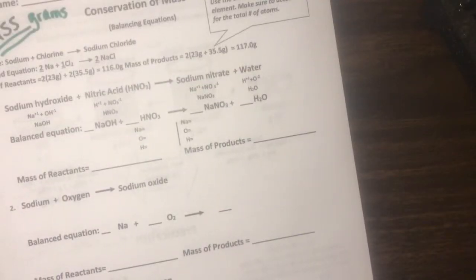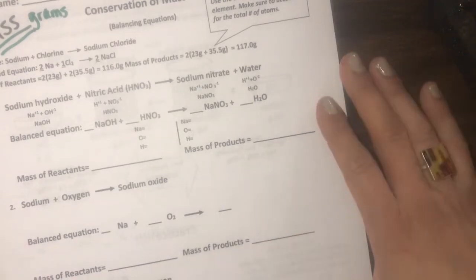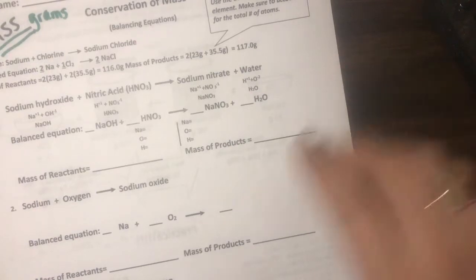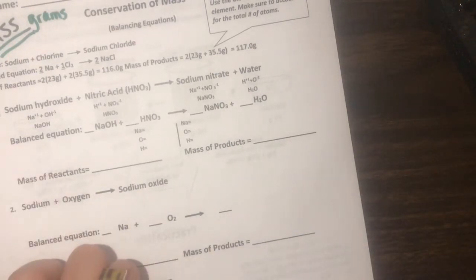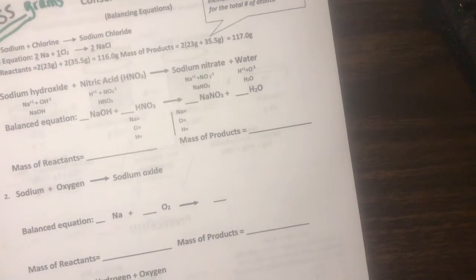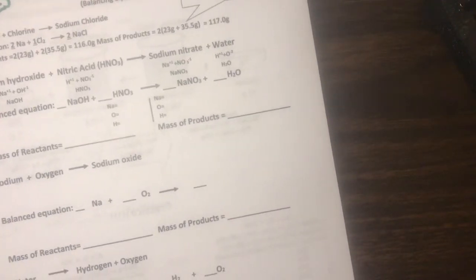So we're doing the same thing. We're balancing the equations. They gave us an example right here. Sodium plus chlorine gives us sodium chloride. Then it's giving us the equation 2Na. Here's our balanced equation. Okay, so they kind of broke it down for us. I'm going to zoom in. What you're going to have to do is what we just did.